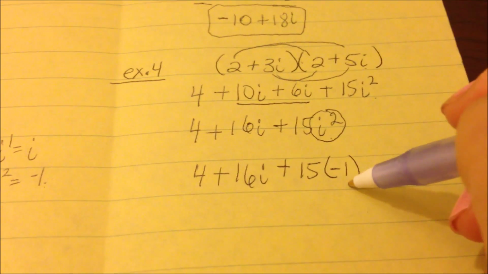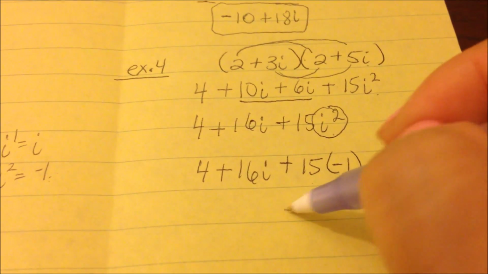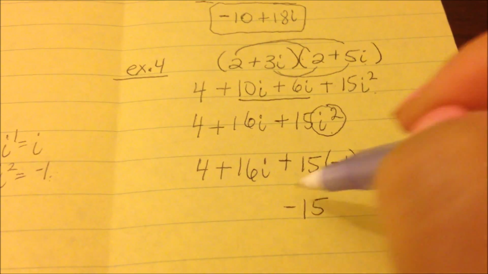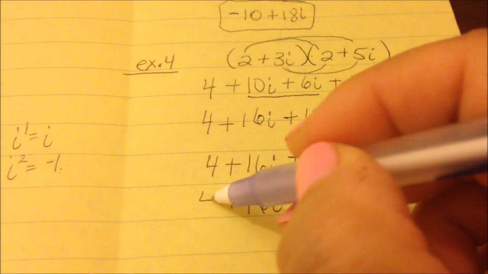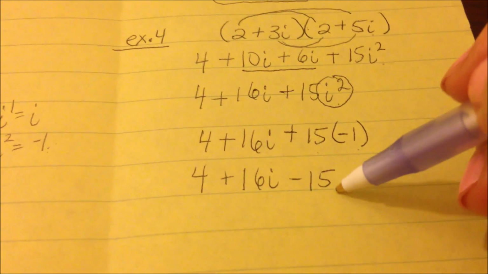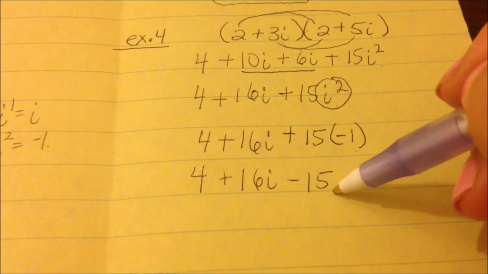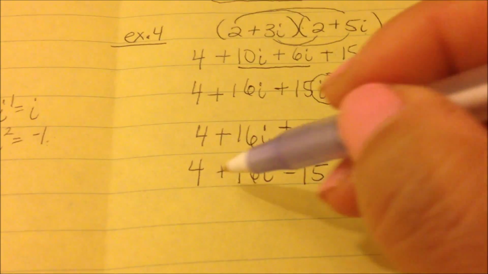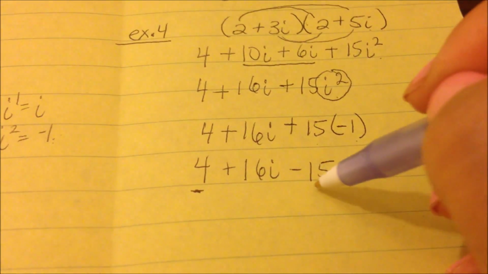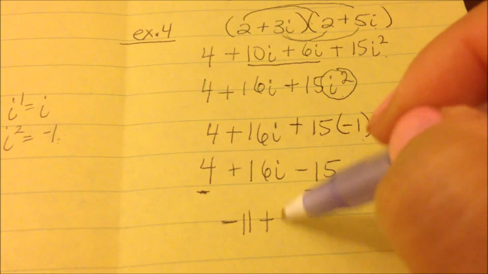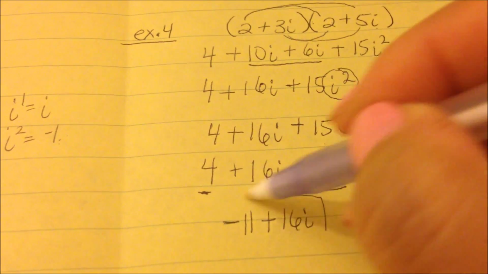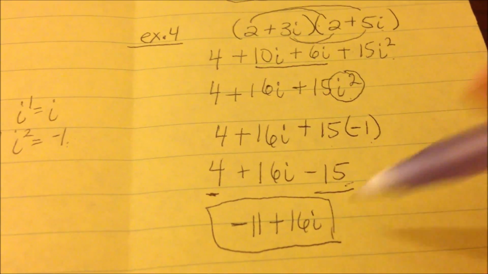So if that's negative 1, then negative 1 times 15 should give us negative 15, right? Then we bring down these guys right here, plus 4. And now negative 15 turned into a real number. So I can continue and combine like terms with the real number 4 right here. This should give us negative 11, right? Plus 16i. And that becomes your final answer right there.